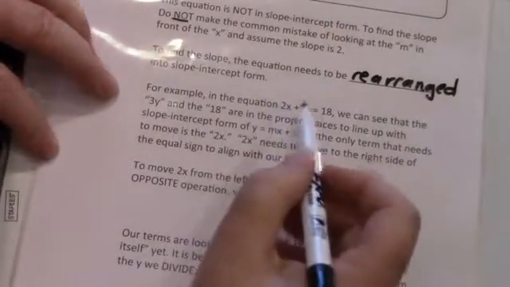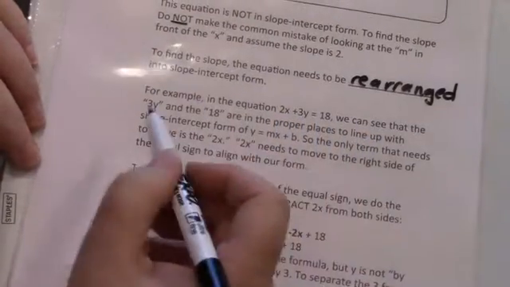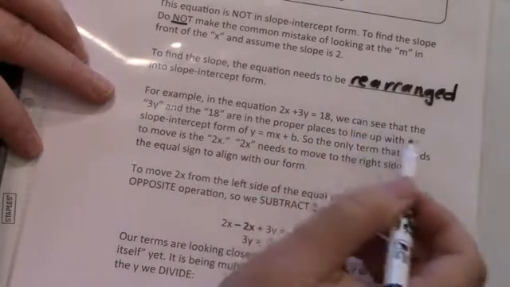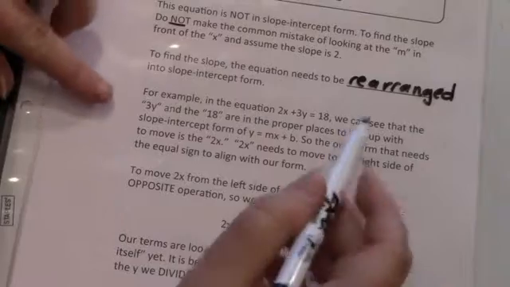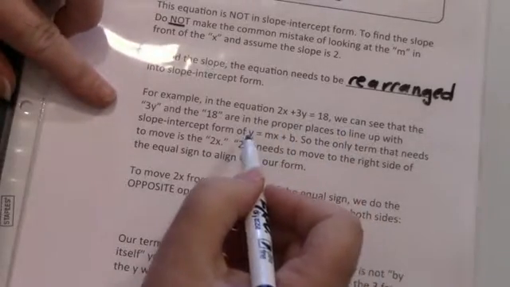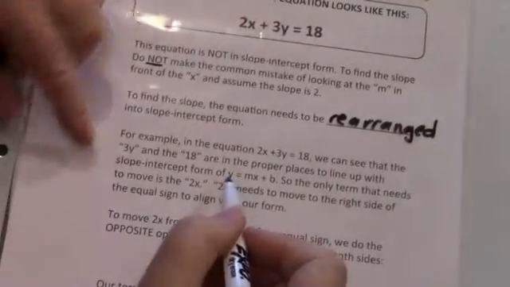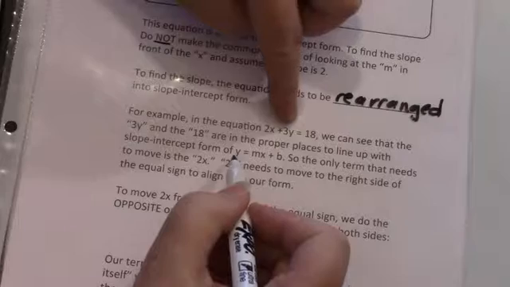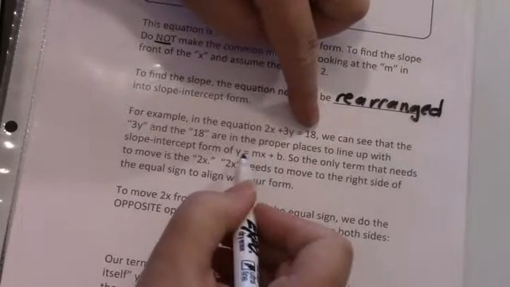For example, in the equation above, 2x plus 3y equals 18, we can see that the 3y and the 18 are in their proper places to line up with the slope-intercept form. In this form, the y is on the left side of the equation, and the b, which is just our number, is on the right side.